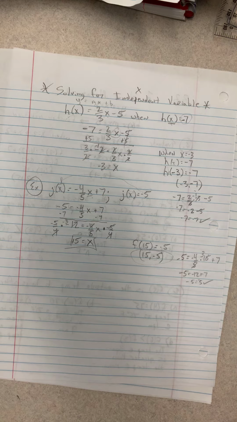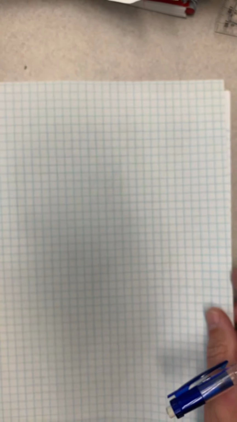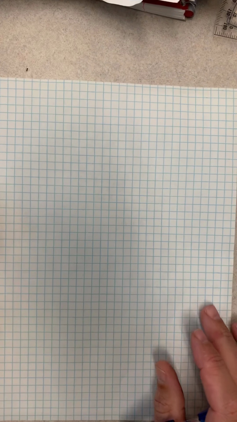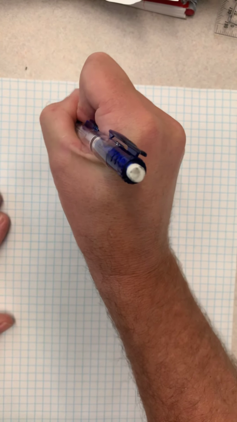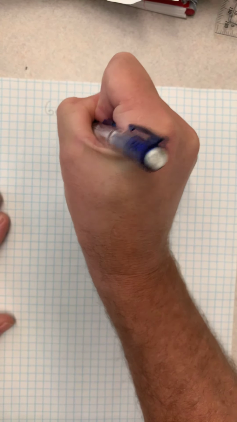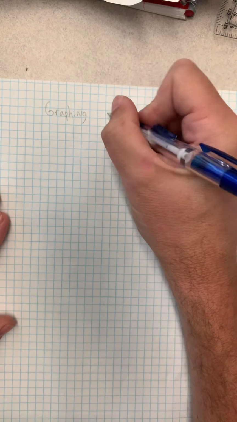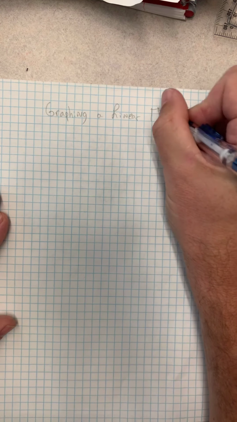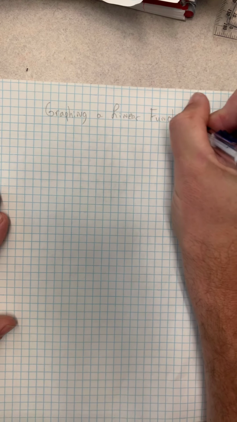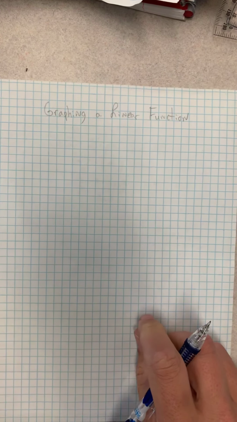The last thing we need to look at today is graphing. And I'll put some graph paper in there, but we are going to want to use some graph paper because it's nice and easy to organize. Graphing a linear function.